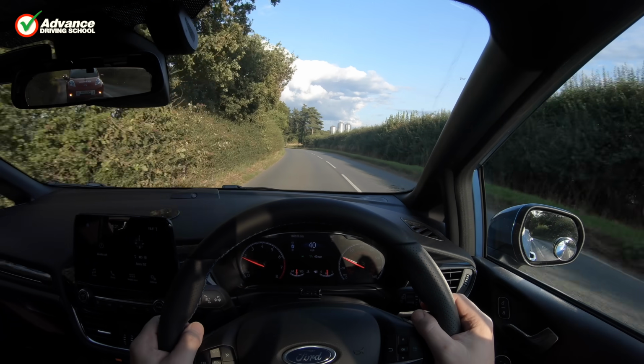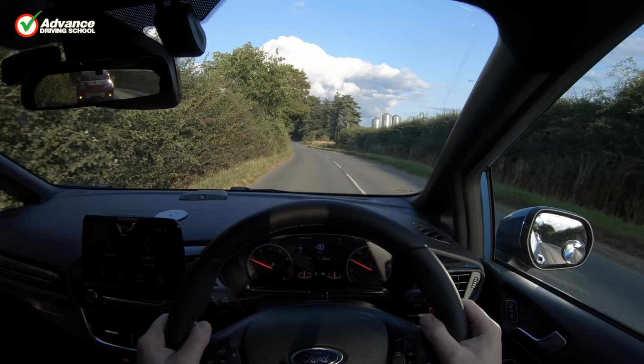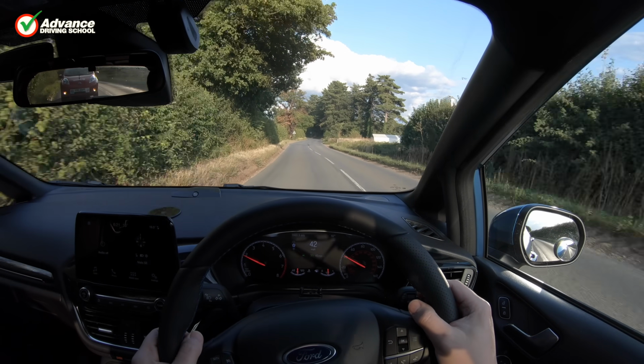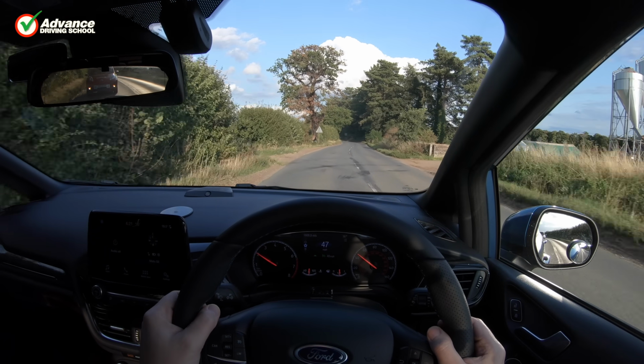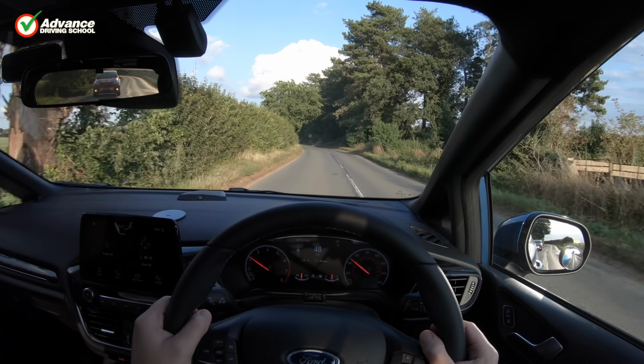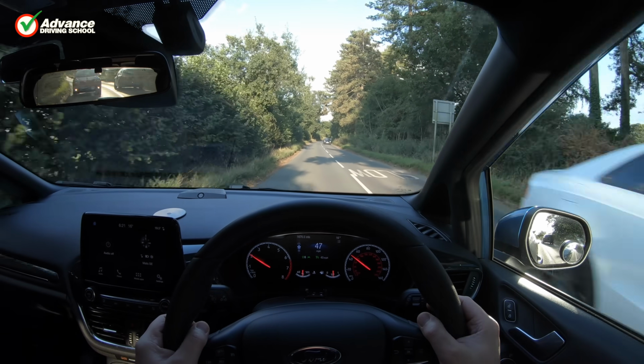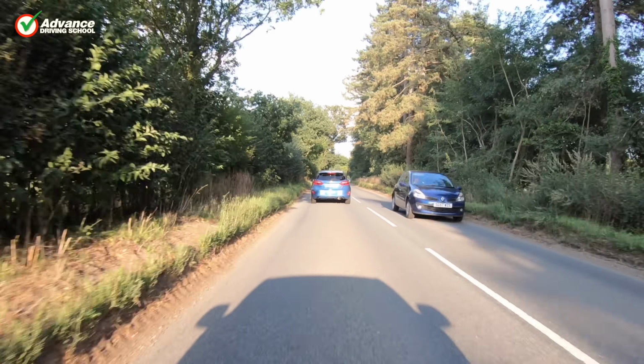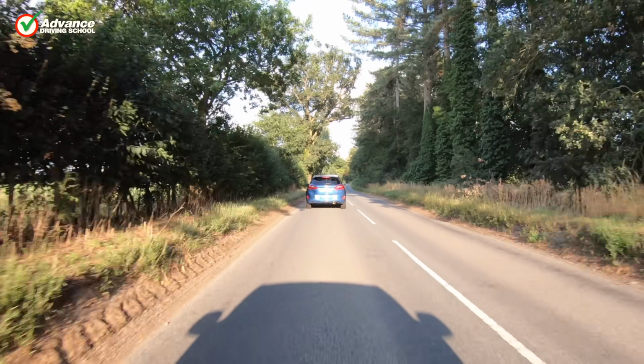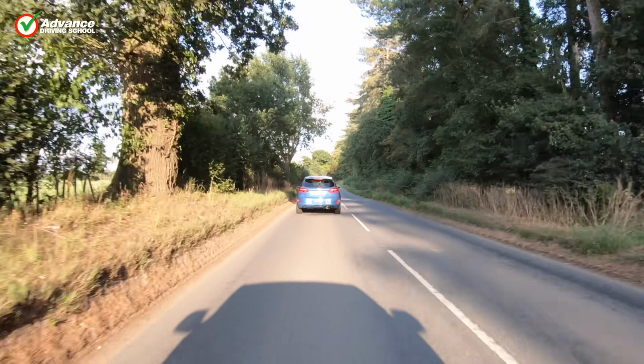Looking ahead again, we keep scanning the road ahead in case a large vehicle, such as a bus, approaches us. If this happens, we will need to reposition further to the left of our lane to allow a safe gap for them to pass us. But to reduce the danger of going off the road, we always reduce our speed first.